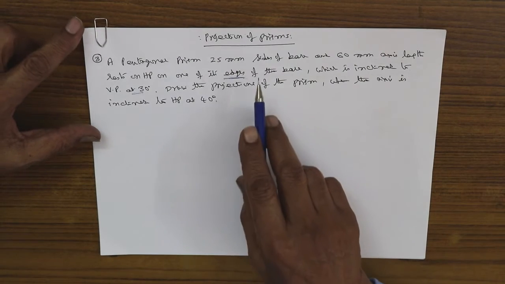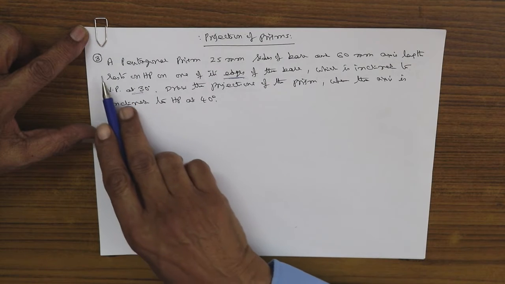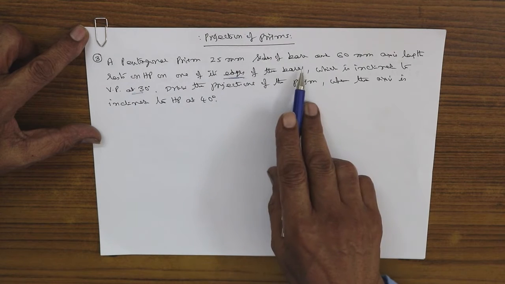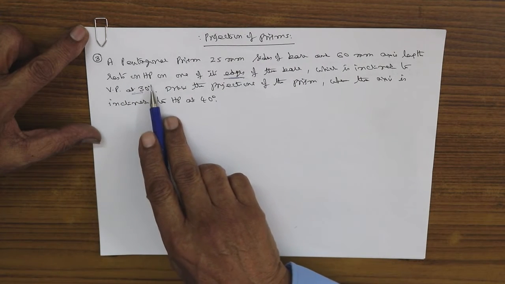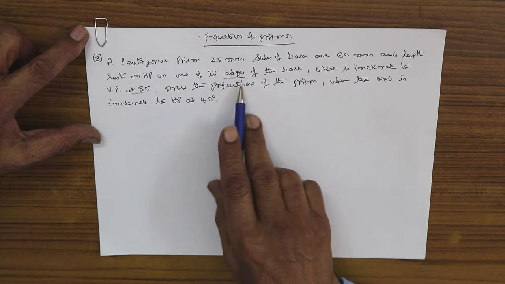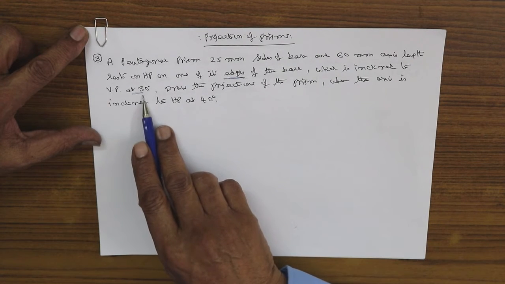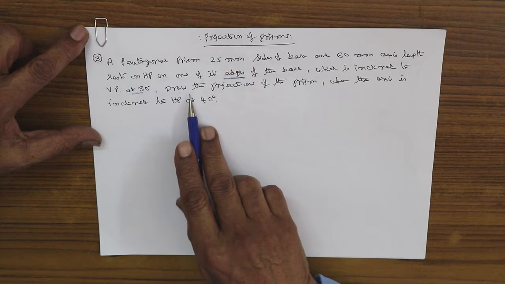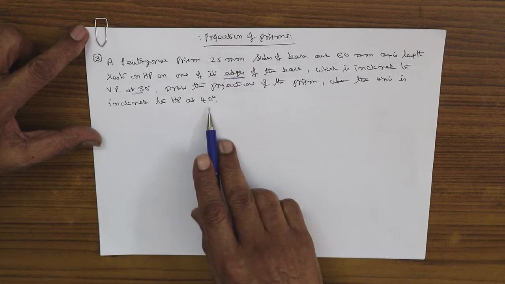Under projections of prisms, we are going to solve problem number 3, which reads like this. A pentagonal prism, 25 mm side of base and 60 mm axis length, rests on HP on one of its edges of the base. I am repeating here, it will be standing on the edge, not on the corner, which is inclined to VP at 30 degrees. That means the standing side is inclined to VP at 30 degrees. Draw the projections of the prism when the axis is inclined to HP at 40 degrees.